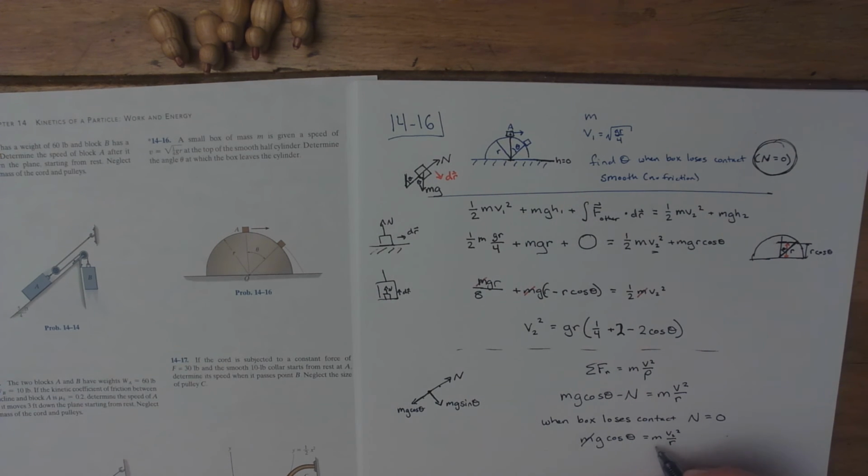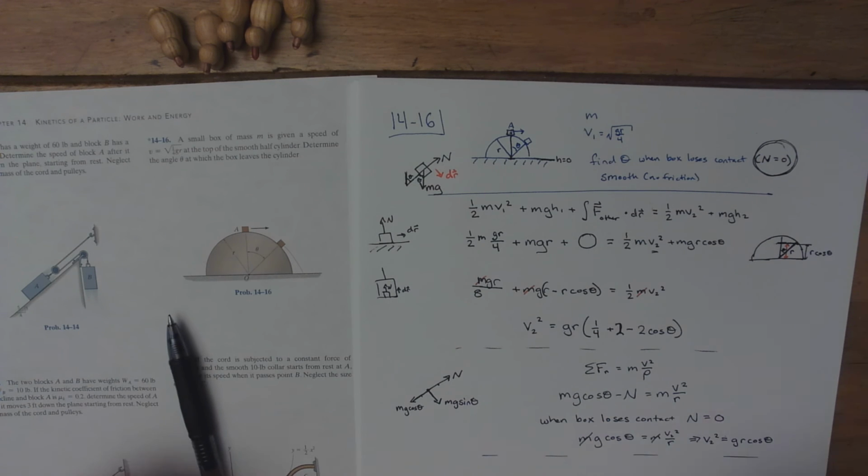The mass cancels out, and now I can say v2 squared is equal to g times r times cosine theta.